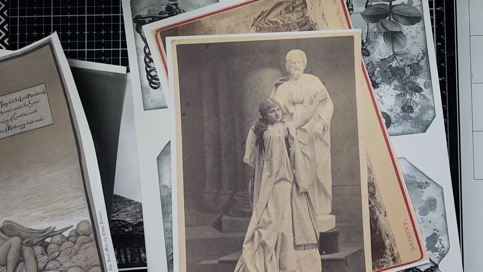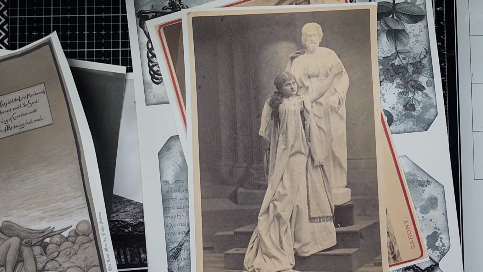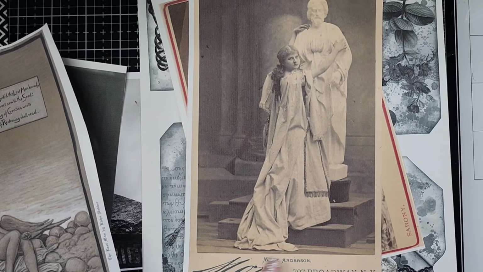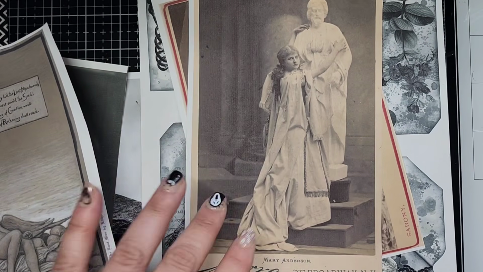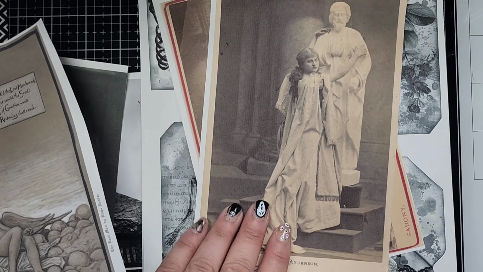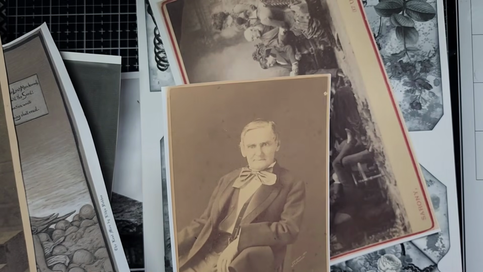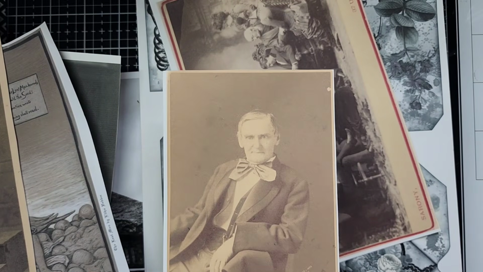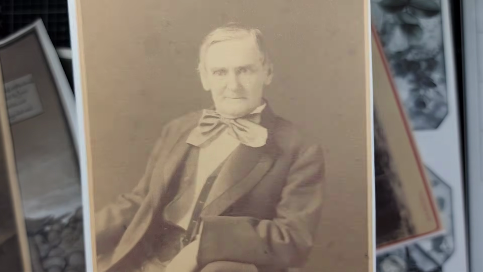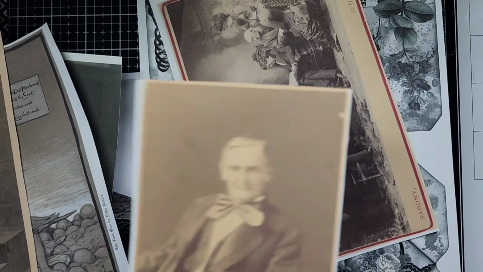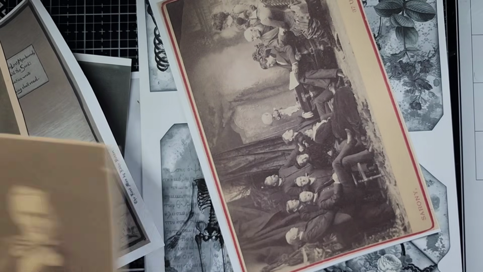Her name is Sybil Vane in the story, and she's a young actress, so I figured that would be cool. I'm probably going to end up cutting out the cabinet card part and just using her image. But this is her on the set of a production, and that becomes relevant in the story. And then we have this distinguished gentleman who looks like a nice old man, you know, friendly. And so I figured he could be Basil Hallward, who is the artist.